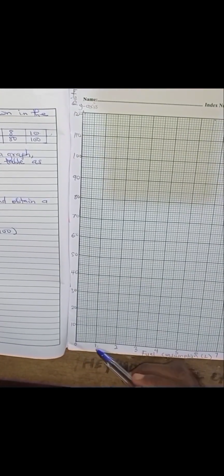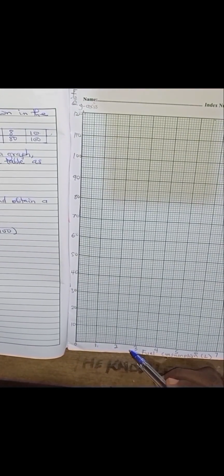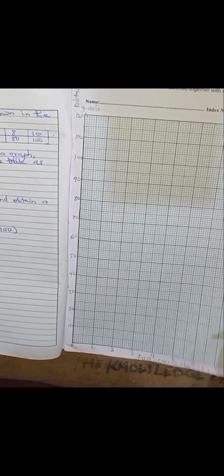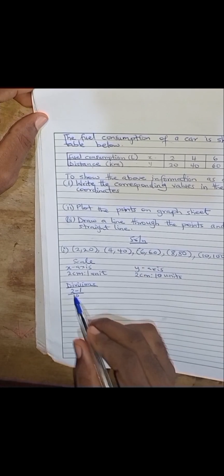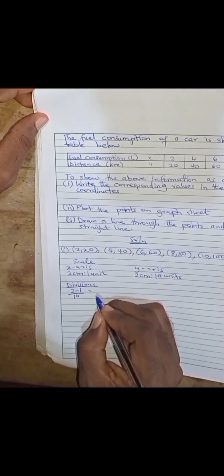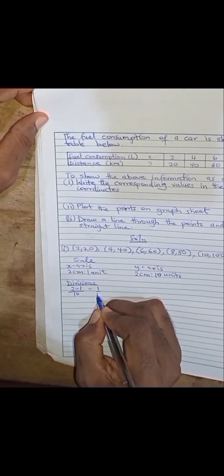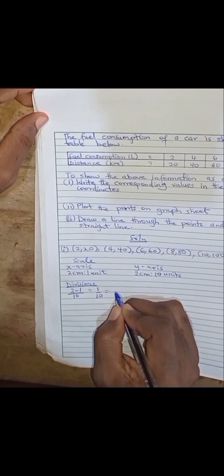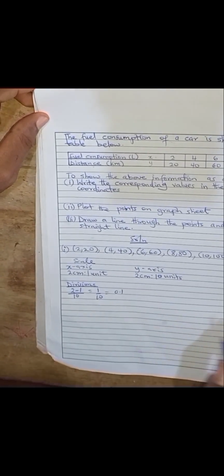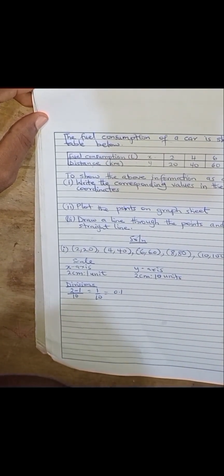When we counted the small divisions or the small boxes, it was 10. And so you do 2 minus 1, all divided by 10. So this is what I've done. 2 minus 1 all divided by 10. And what do you have? 1 over 10. When you convert it, it is 0.1. This means that each interval or each division is 0.1.